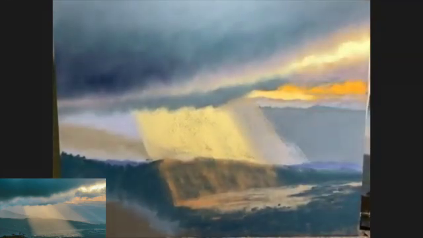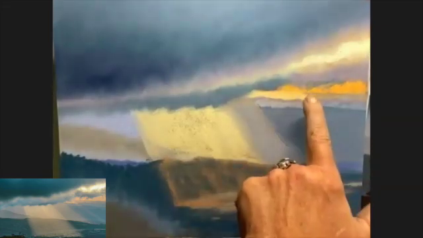Now you're really starting to get a feel that that's sky and clouds, very moody, very dramatic. That's what I'm going for. Love that drama up in the sky. That's the only place drama belongs.